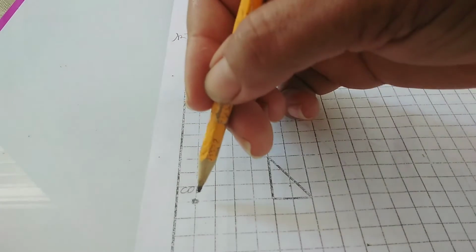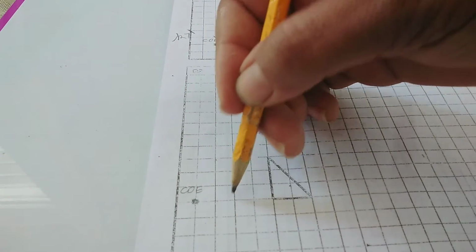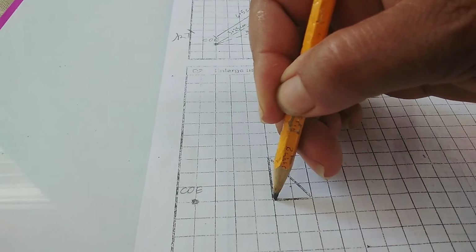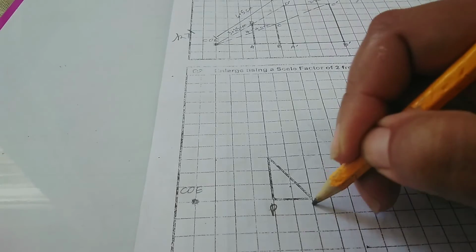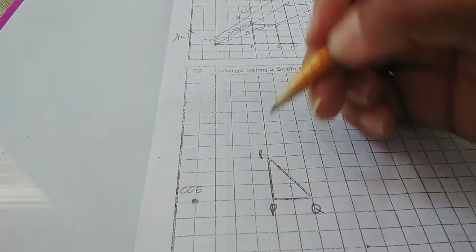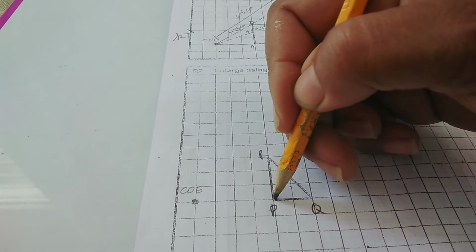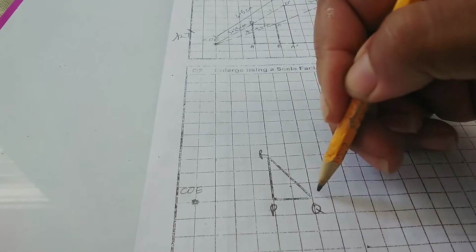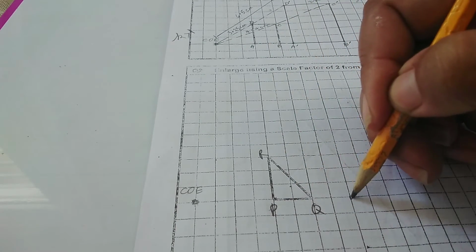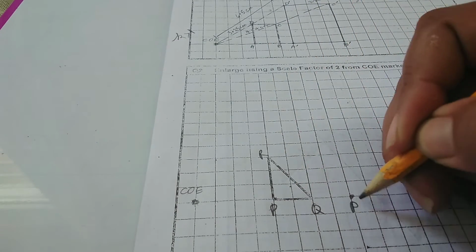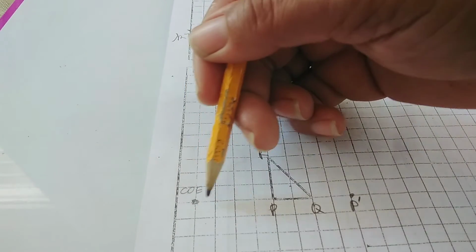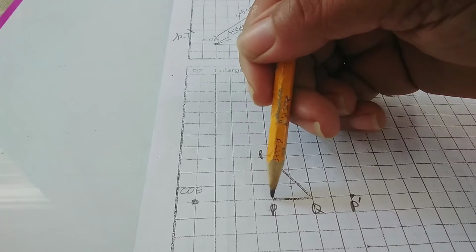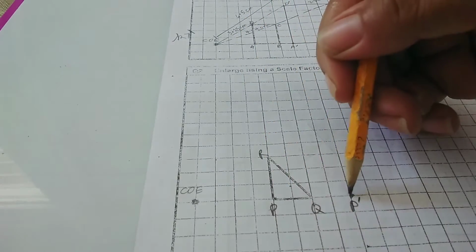I'm going to count 1, 2, 3, 4. If this is 4, I'm going to label it P, Q, R. So if this is 4, then count another 4. 1, 2, 3, 4. So this would be P prime. From the center of enlargement, you should get 8. 1, 2, 3, 4, 5, 6, 7, 8.